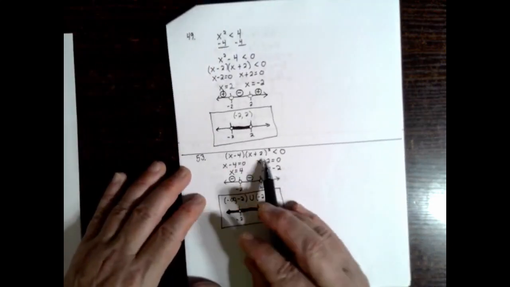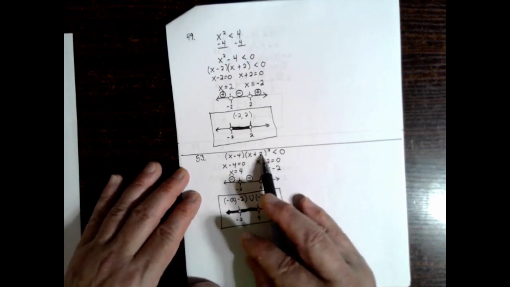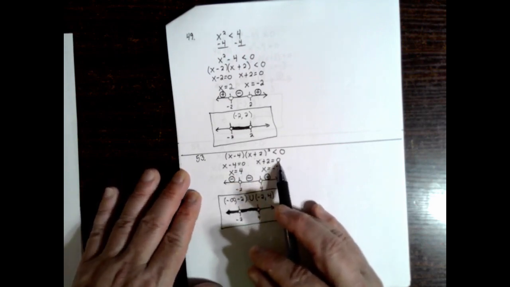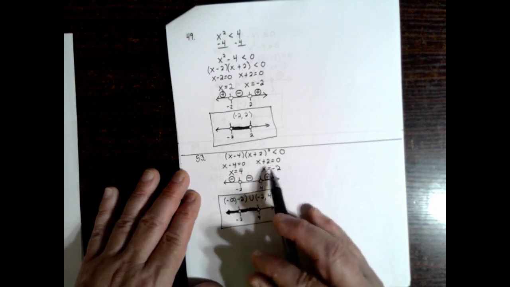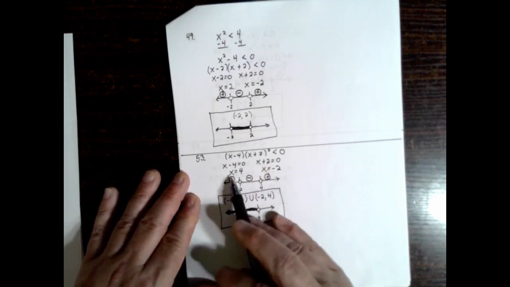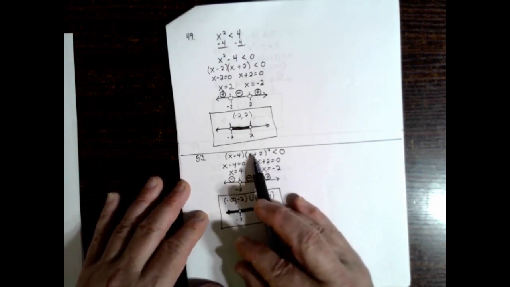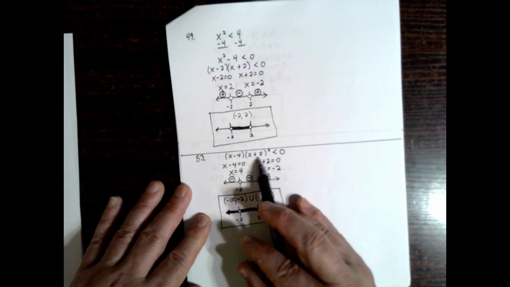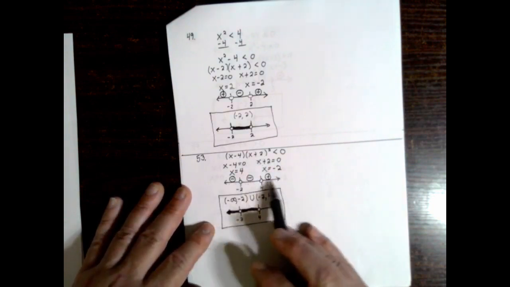53, this one's already factored, so you set x minus 4 equal to 0, and if you let x plus 2 squared equal 0, you just take the square root and you get x plus 2 equals 0, which will give you negative 2, this one will give you 4. So whether this one is squared here or not, you're still going to get only one answer with this parentheses of negative 2. So you divide up your number line, check each region.